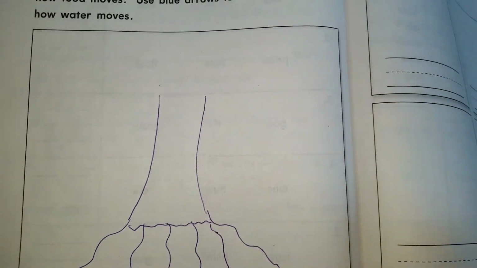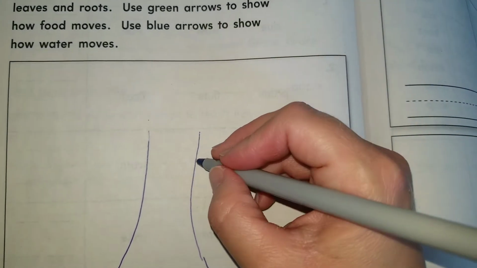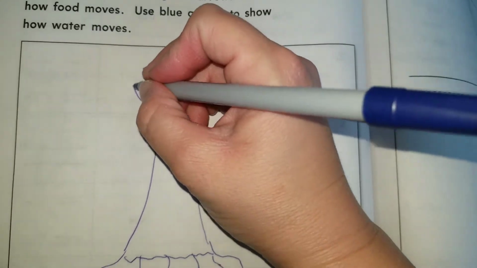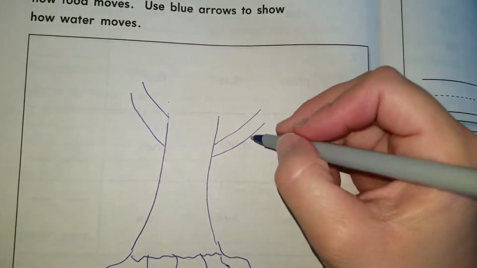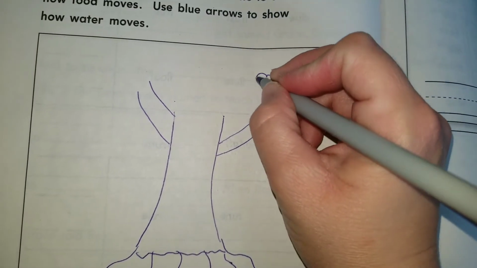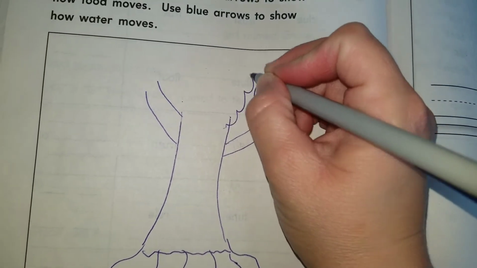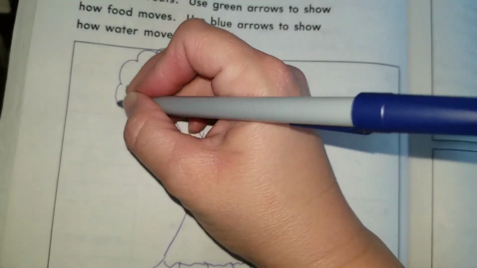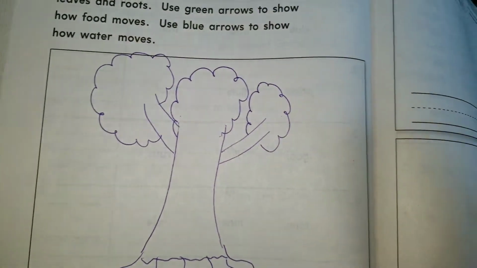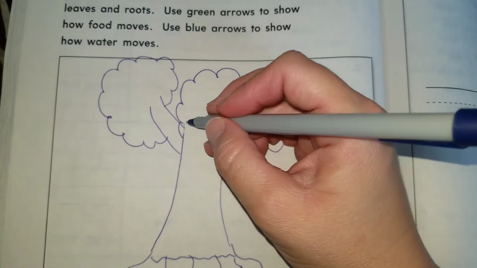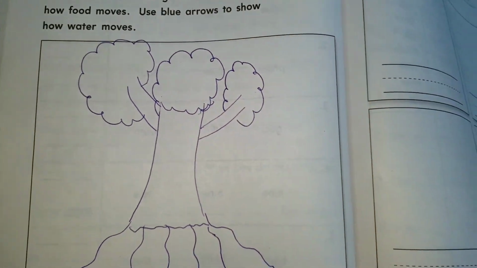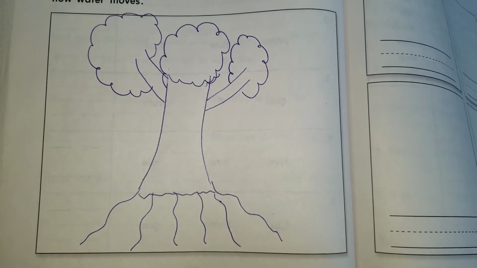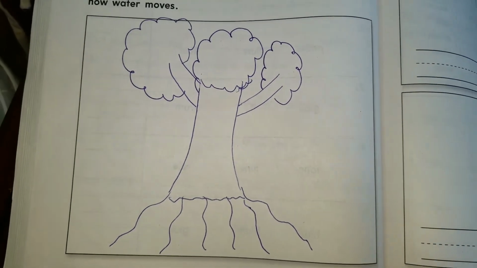And now we're gonna draw the branches. We can draw the branches. And we can draw, these are gonna be the leaves. There are thousands and thousands of leaves on this part of the tree. So now that you have your tree, boys and girls, I want you to do it with pencil.